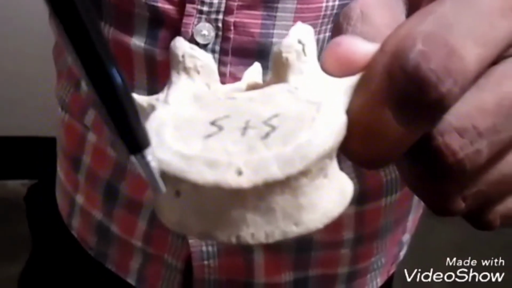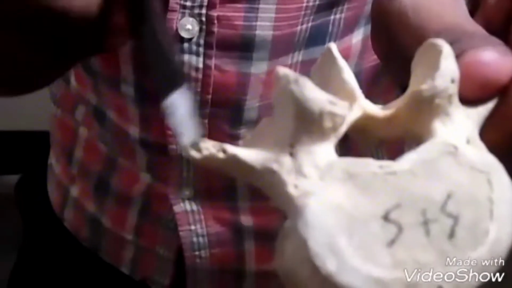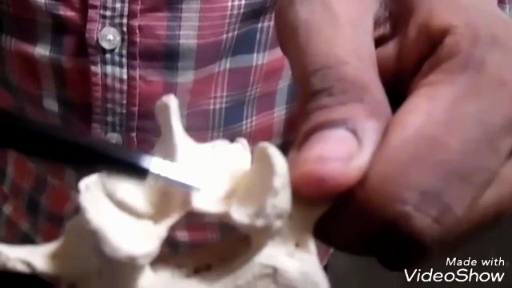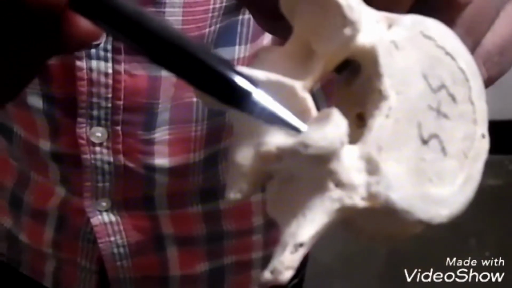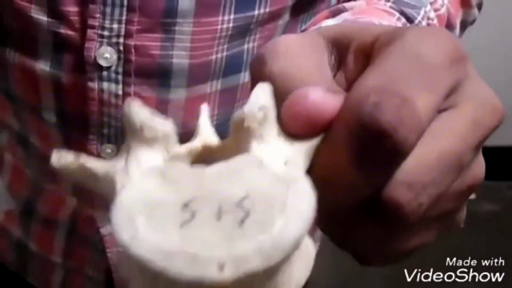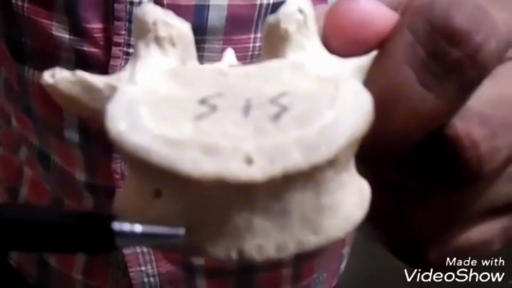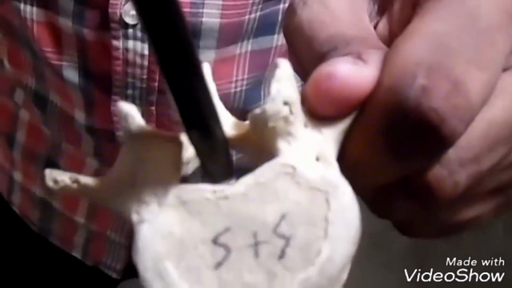Now we are going to the parts. This is the body, and there are some processes. That is the transverse process, and then the spinous process, and then the superior articular process, and then the inferior articular process. In the body there are two surfaces, the anterior surface and the posterior surface, and two borders, the upper border and the lower border.